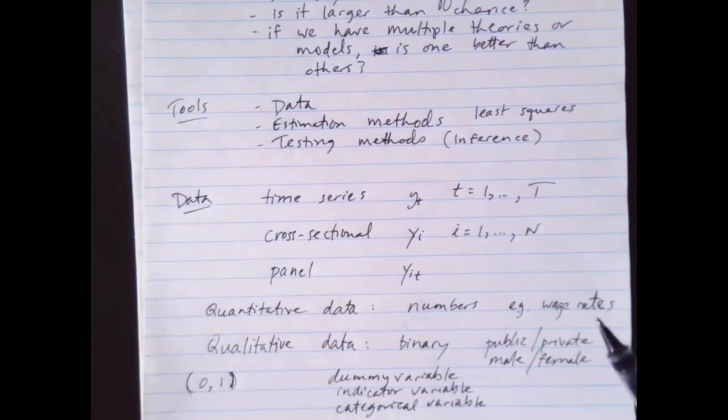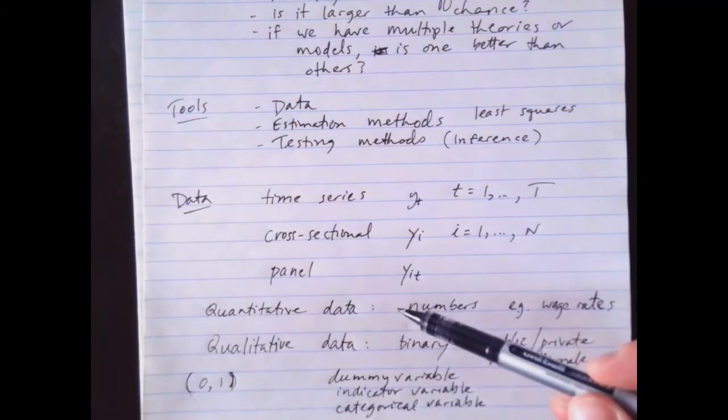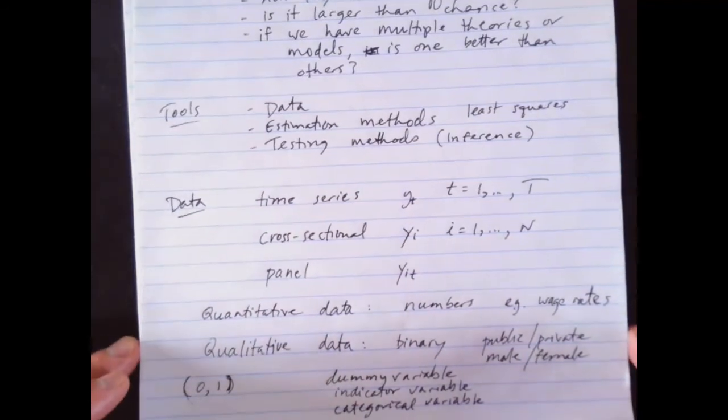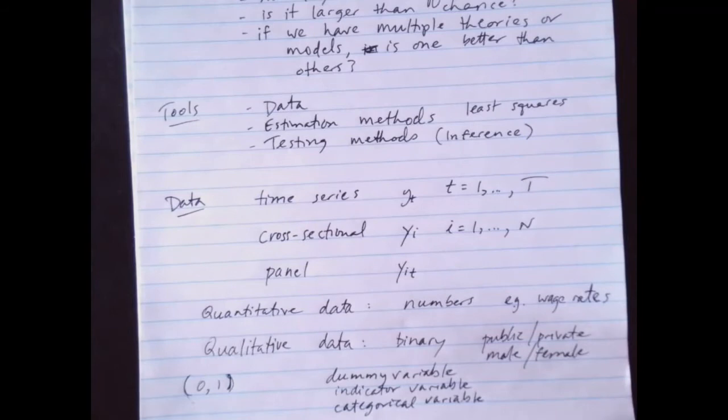In the case of a data set where you've got males and females, you might define the indicator variable so that it's 0 if it's a male and 1 if it's a female. So in that sense, it's quantitative because it's a number, but we're just using the number to stand for the quality in this case, or the characteristic.